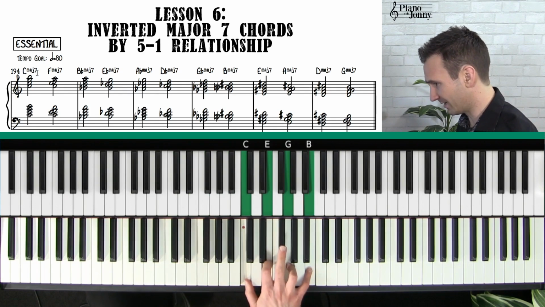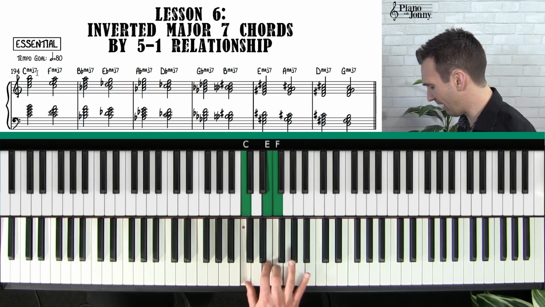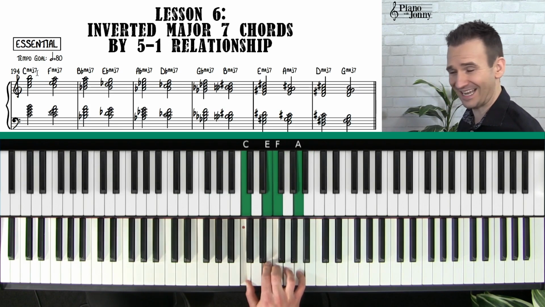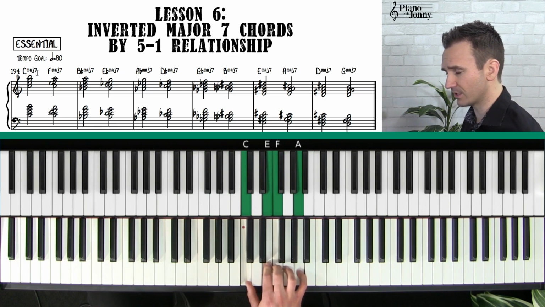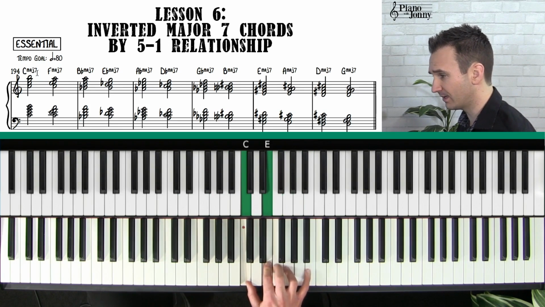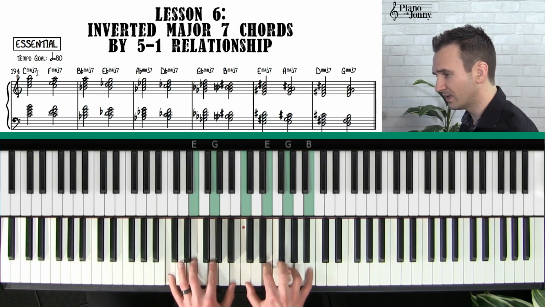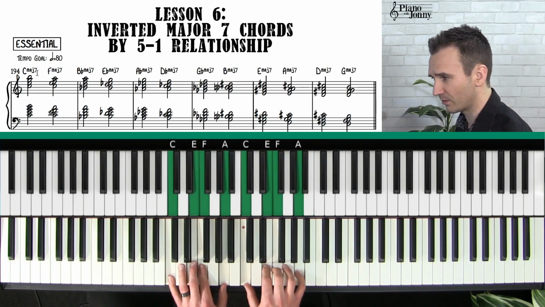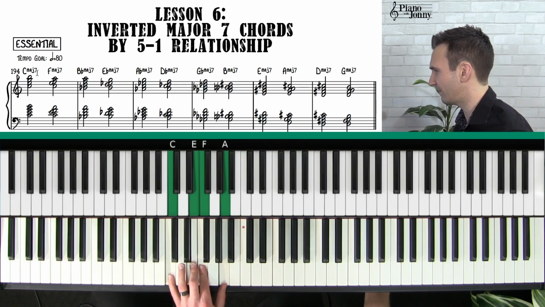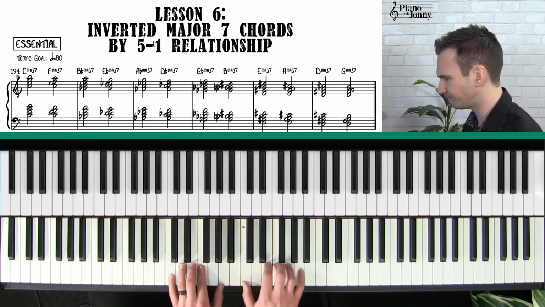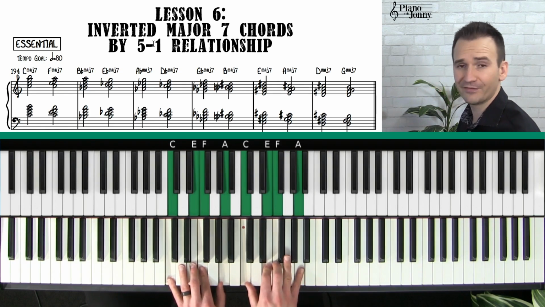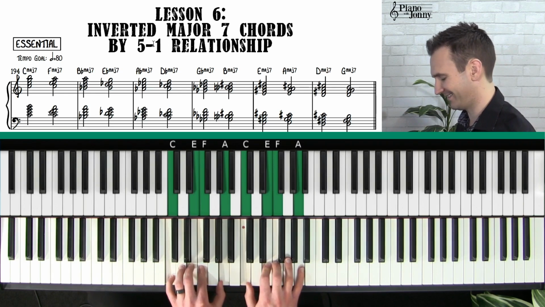Notice, if you look at the right hand, all we have to do is move the G down to F, the B in the right hand down to A. And this is the closest inversion of an F major 7 chord, okay? All we're doing is moving those top 2 notes down a whole step, okay? So that's the basic idea here, guys, going C to an F, and that's what we have notated here on measure 1.